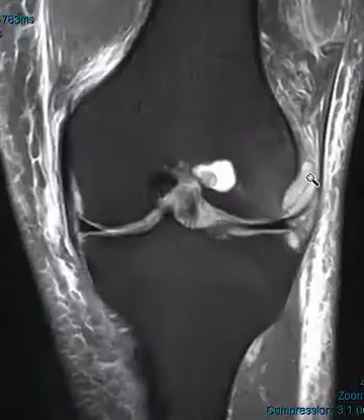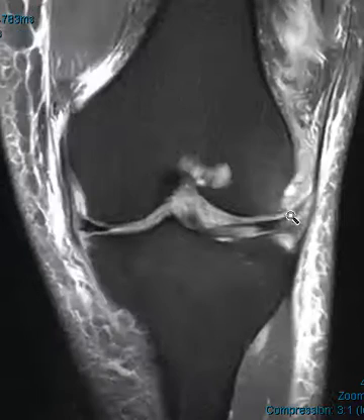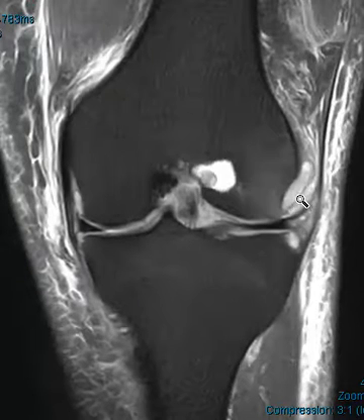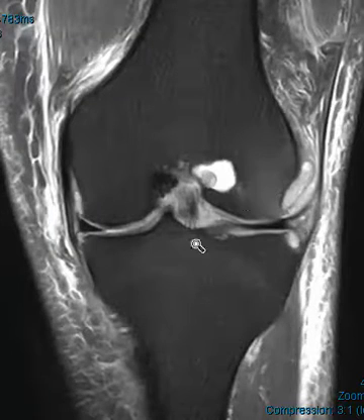And again, with the combination of the thickened popliteus and that synovial inflammation, that chronic erosion, this is very classic for gouty arthritis. So, interesting case of suspected gouty arthritis, and thank you very much.